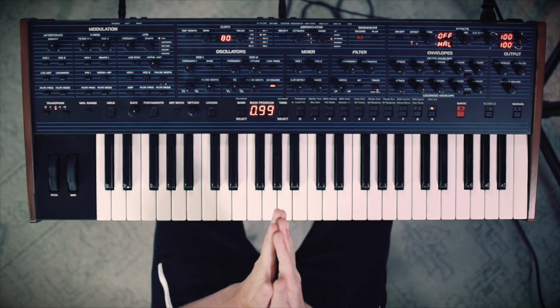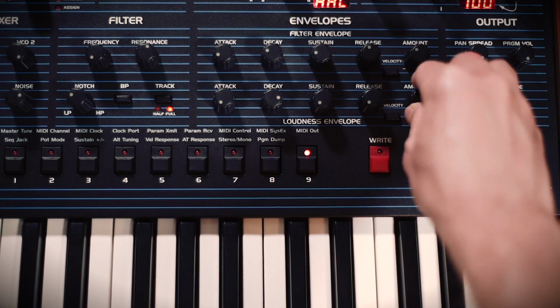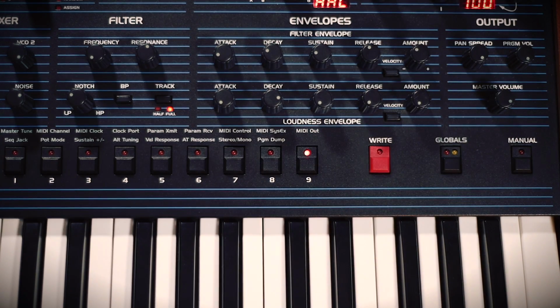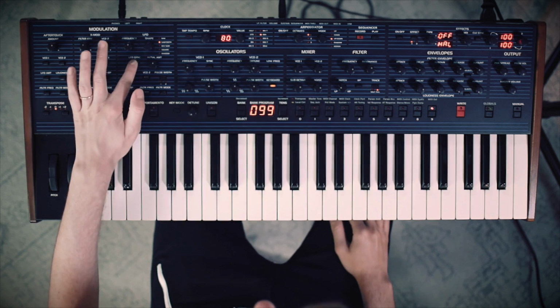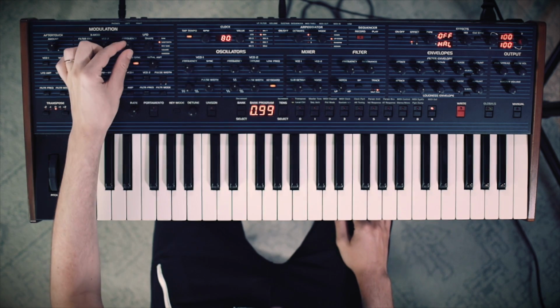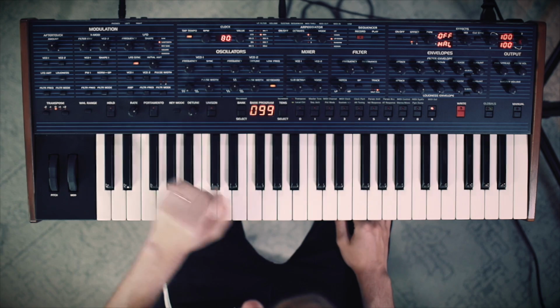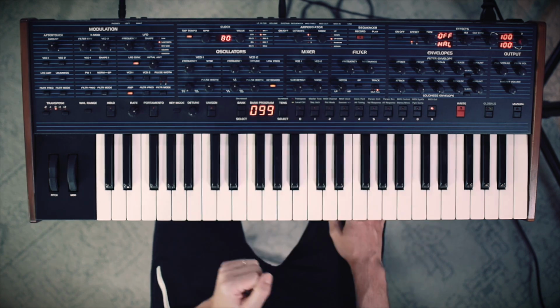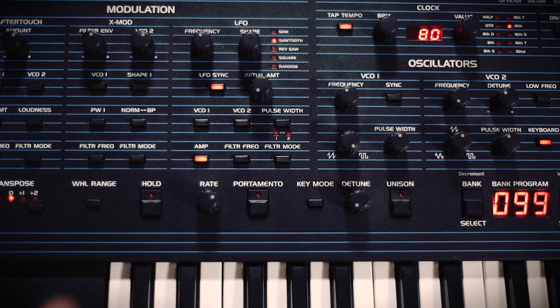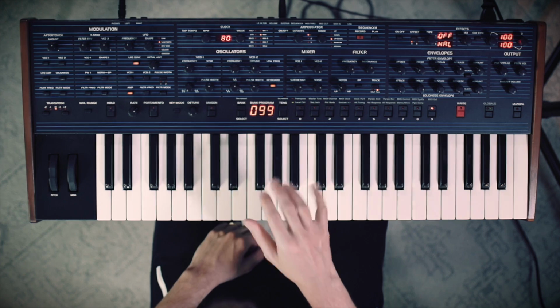So the first thing you're going to want to do is turn the amount of your loudness envelope all the way down. Secondly, we're going to change the LFO to sawtooth, and that's going to give us basically a ramp up, which is going to simulate that sidechain compression. We're going to sync the LFO, and we are going to put it on quarter notes. And now we're going to tell the LFO to send this information to our loudness envelope. We're going to turn the initial amount all the way up so that it's going to sound like this.